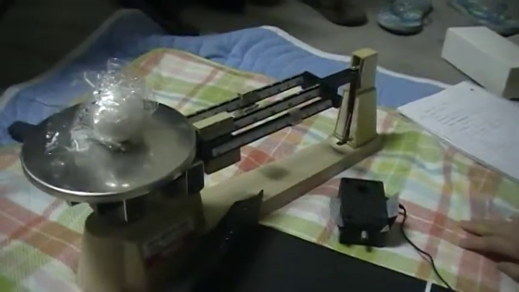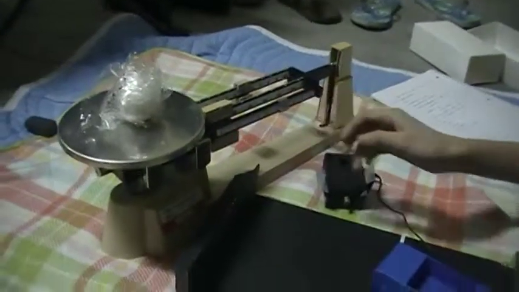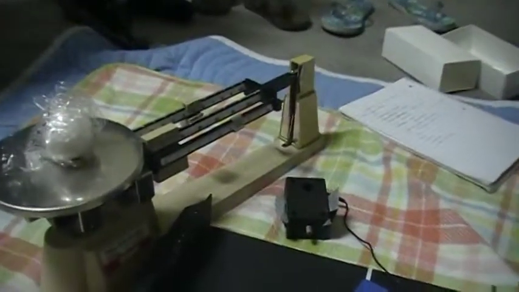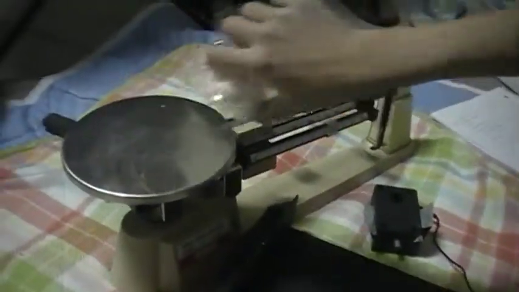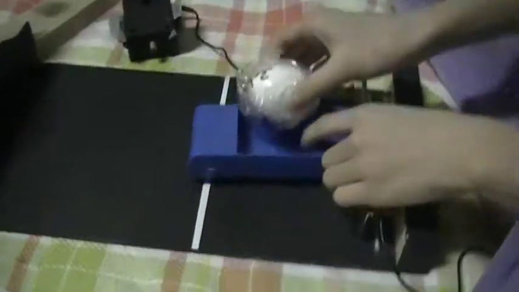Now we're going to measure the mass of the egg. The mass of the egg after the crash is 56.8 grams. As you can see, it decreased by 0.3 grams. As we predicted, the mass of the egg did decrease. Now my partner is going to explain the acceleration and velocity.